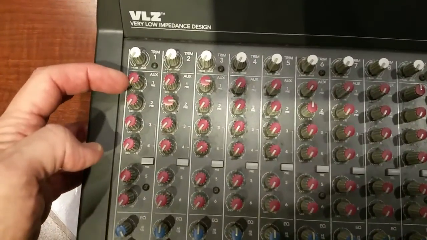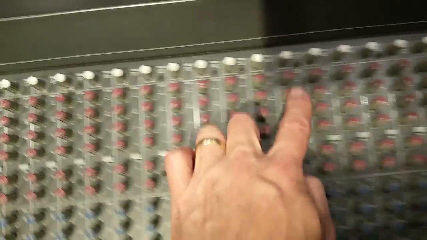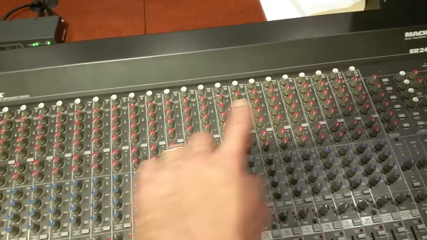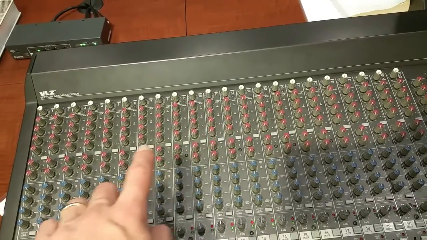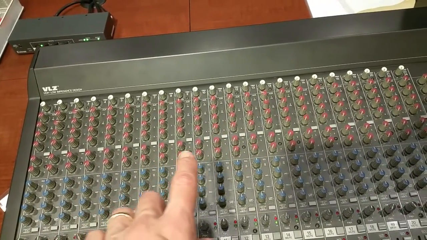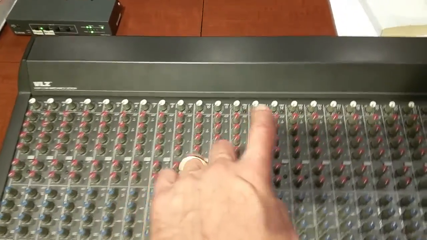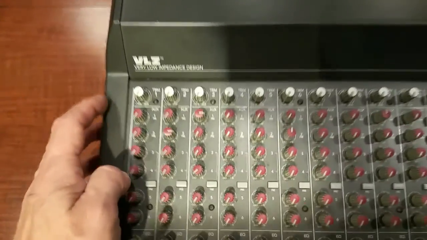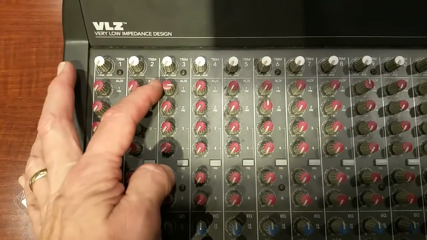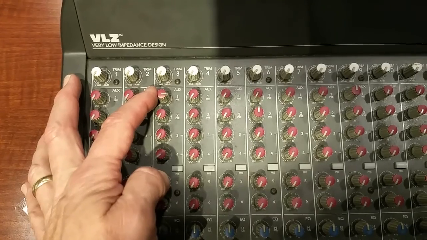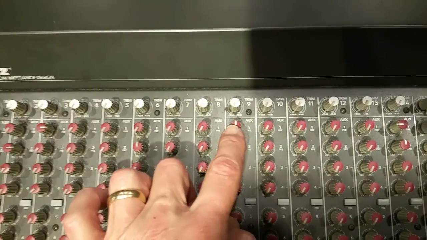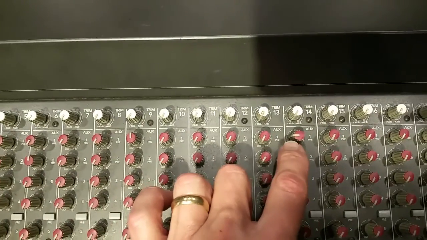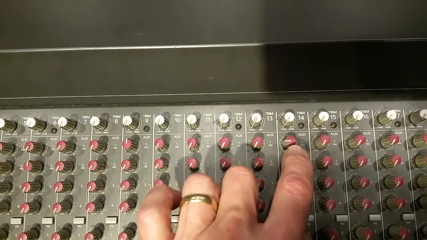So aux send 1 is this first row all the way across here. Below that is aux send 2, aux send 3, aux send 4, aux send 5, and aux send 6. So let's see what we have on aux send 1. If we go here, it looks like channel 3 is up considerably. And then we go down here, it looks like channel 9 is up about halfway. And then channel 14 is up a little bit.